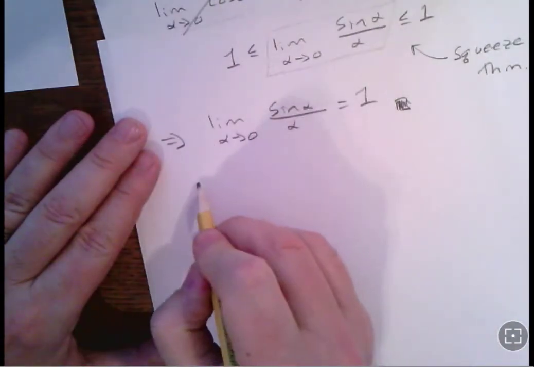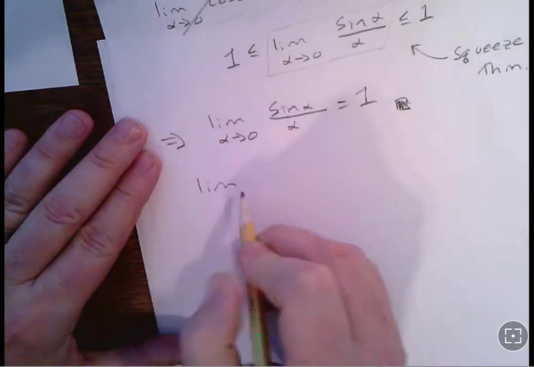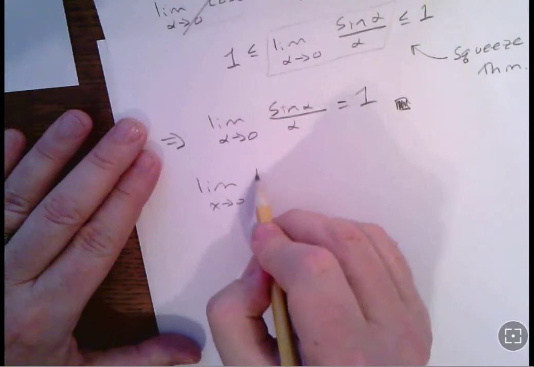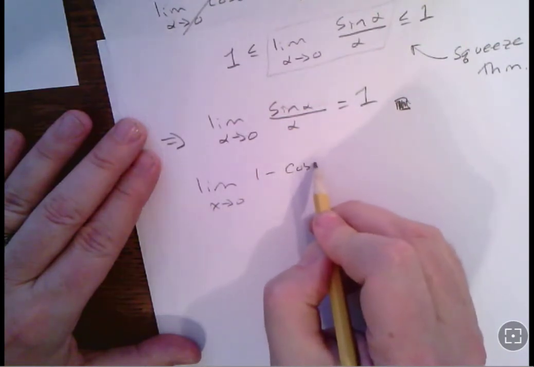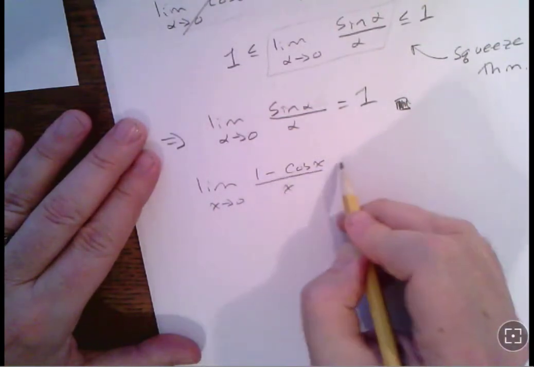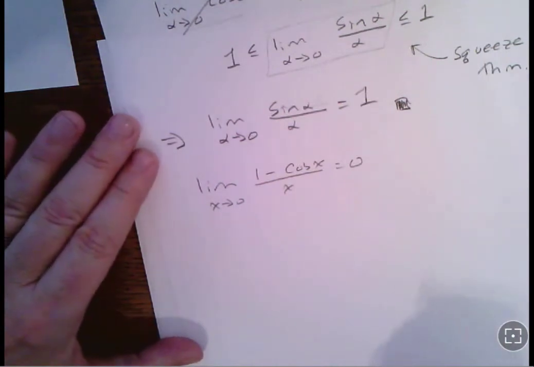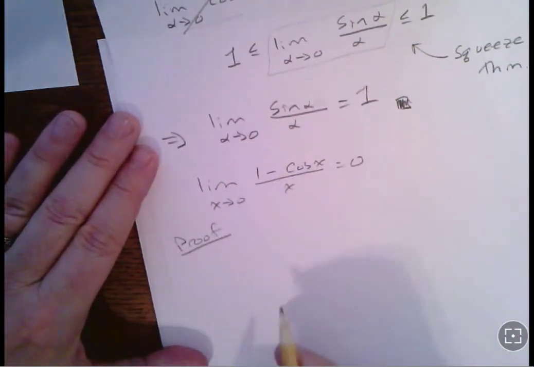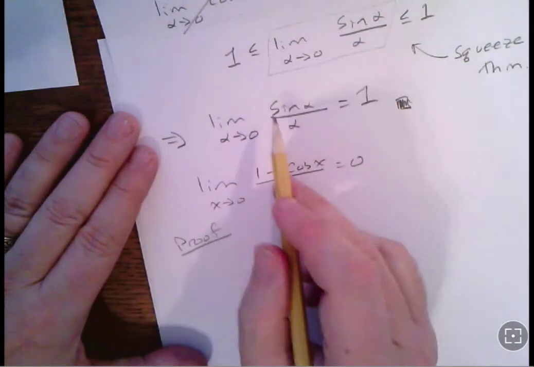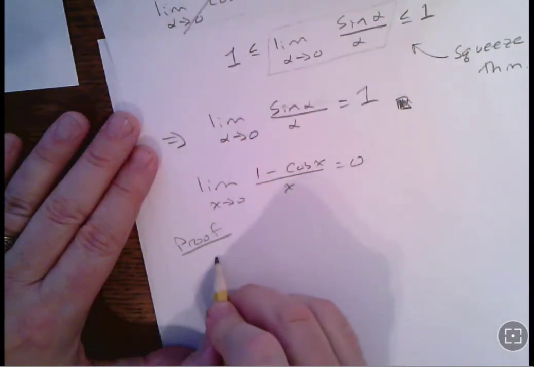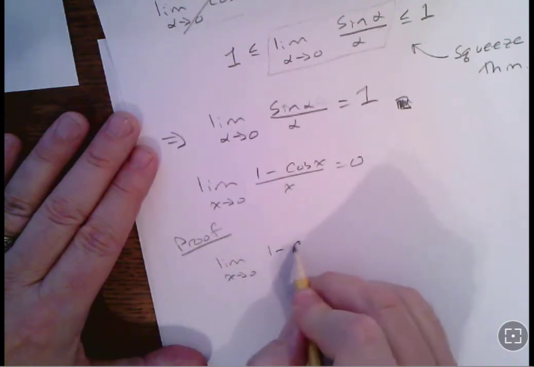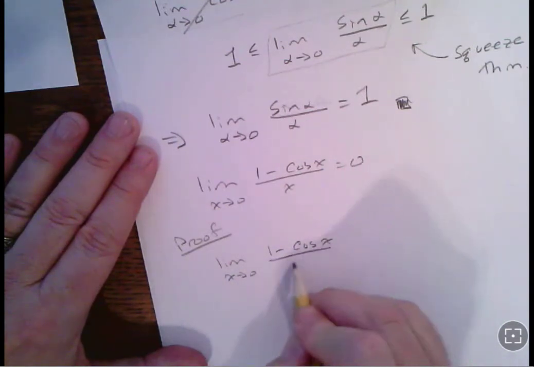All right, the second special limit that we will use a bunch of is that the limit as x approaches 0 of 1 minus the cosine of x, divided by x, is equal to 0. And so we'll look at a proof of this one as well. And this one is going to take advantage of the one that we just finished. So I'll start with the limit as x approaches 0 of 1 minus the cosine of x divided by x.